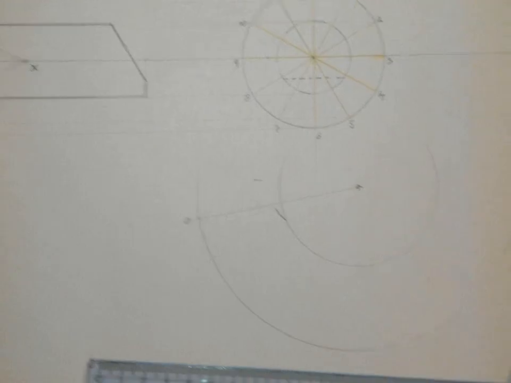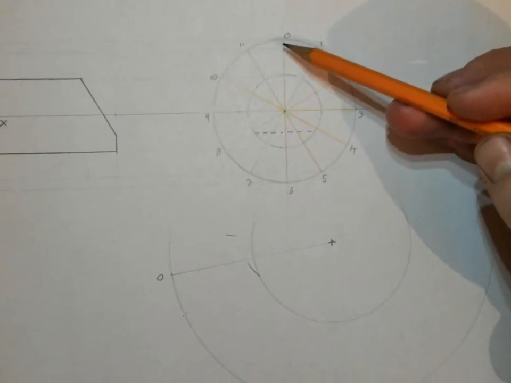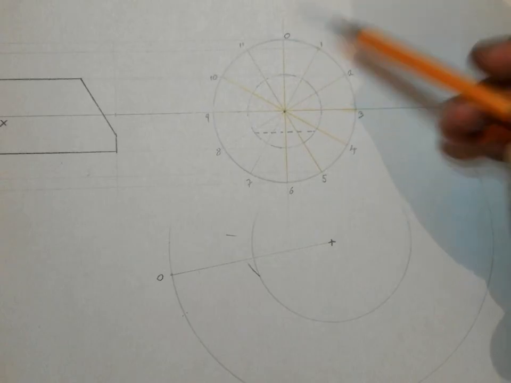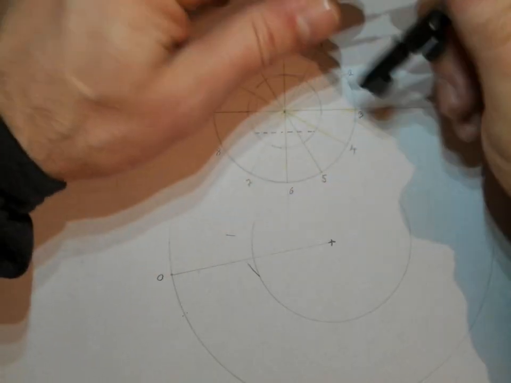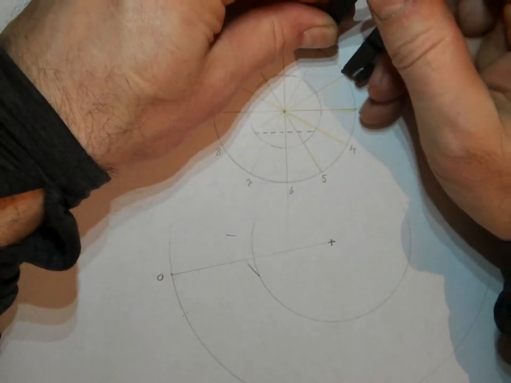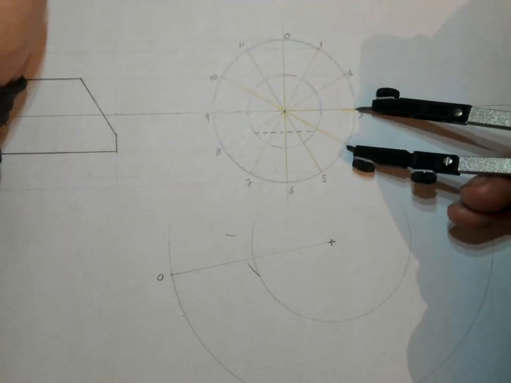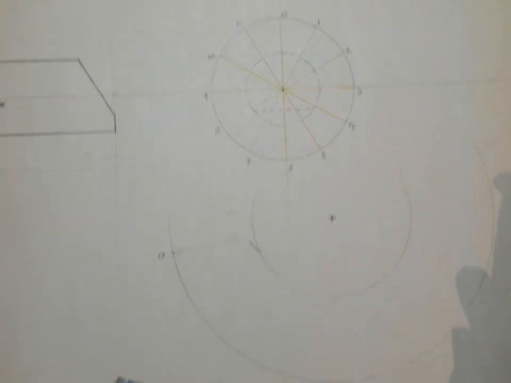Okay, and to determine the circumference of this arc, we're going to step the distances from the circle, or the base, if you like, of the cone in the end elevation. So I'm just going to step any one of these distances because they should be all the same. So I'm taking 1 to 2. I'm just going to have a quick check to make sure 3 to 4, 4 to 5 are the same, which they are.